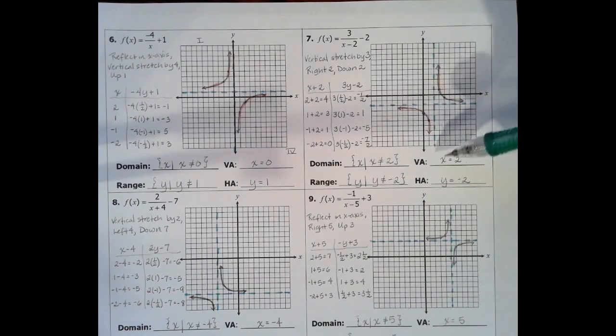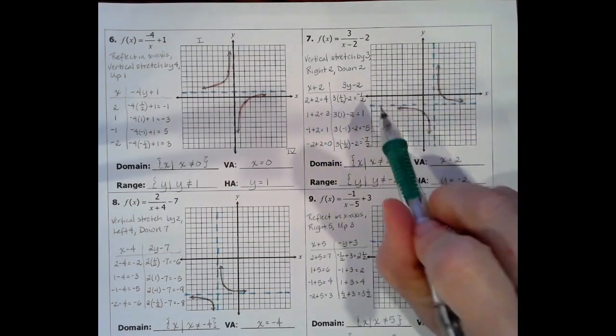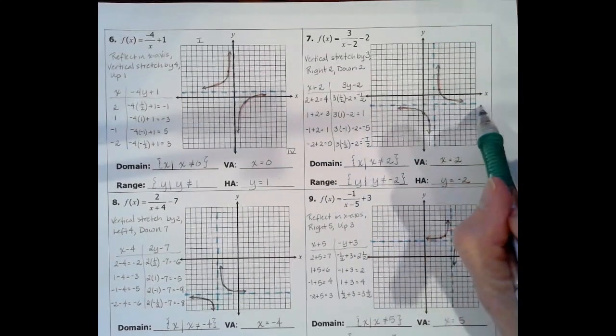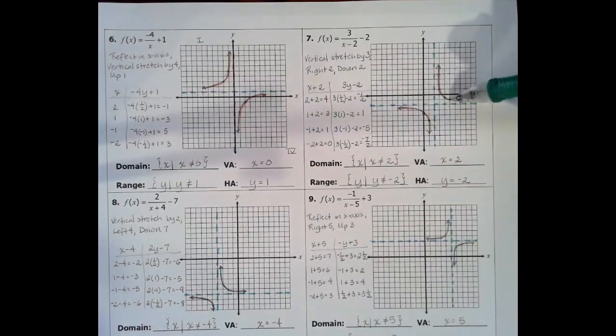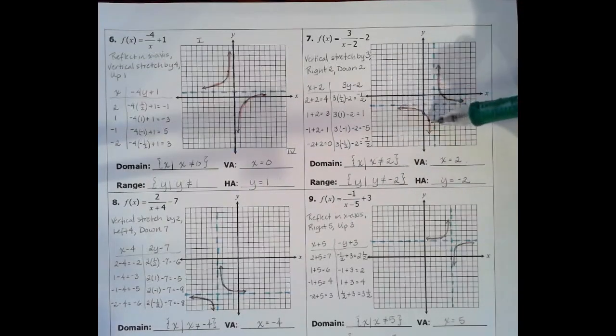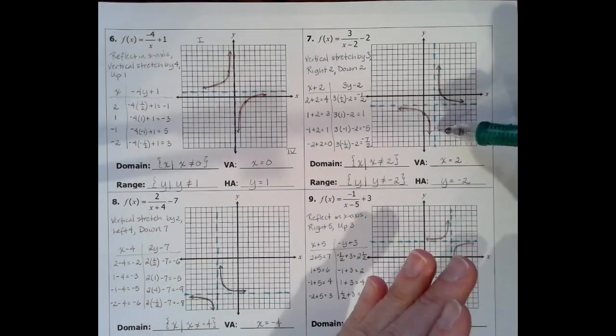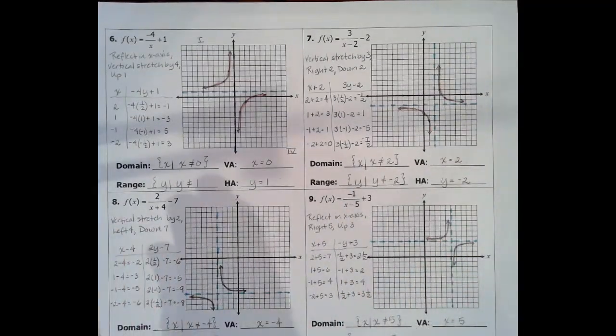So if we go ahead and sketch those asymptotes, we'll find 2 on the x-axis and sketch a dashed vertical line. Then we find y equals -2, so find -2 on the y-axis and sketch a dashed horizontal line. Now when we connect the points for our branches, it makes it much easier to draw because, using your asymptotes as a guide, they serve as a border to keep the branches of your reciprocal function contained.